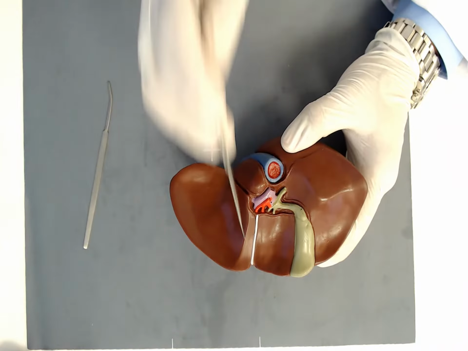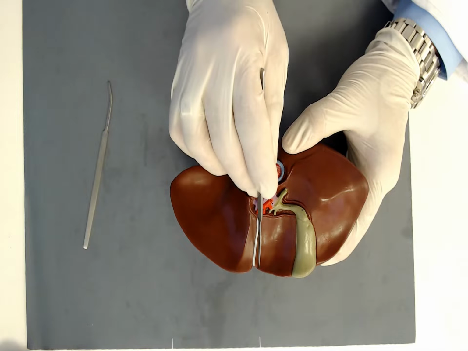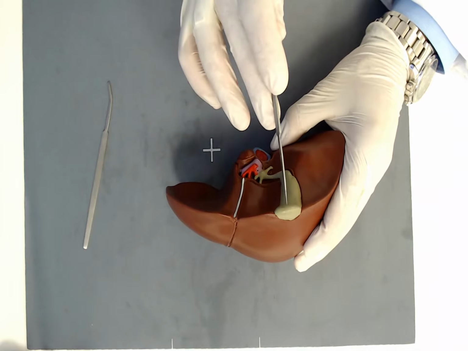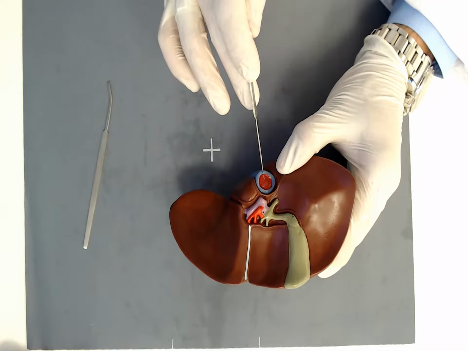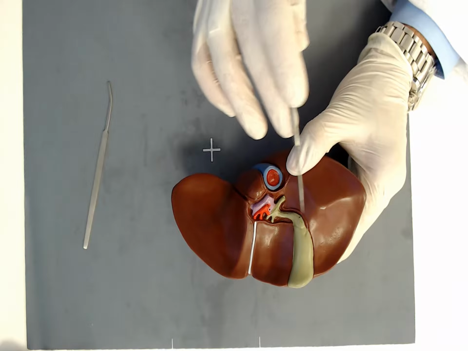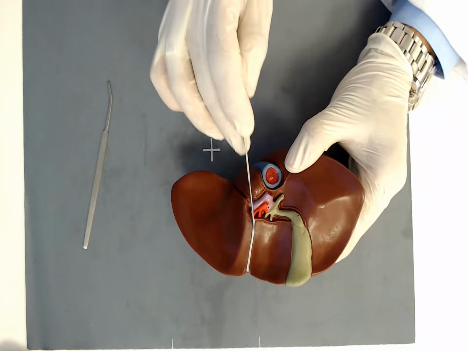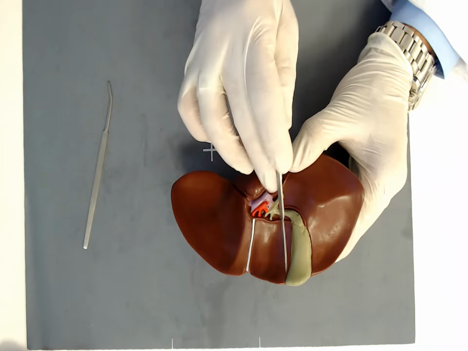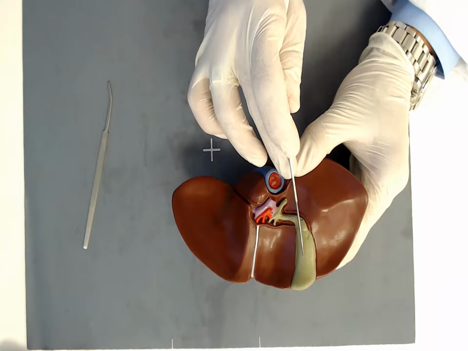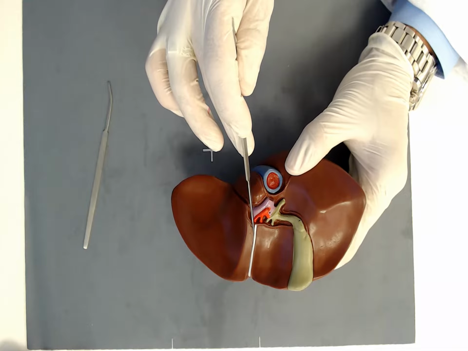So you see this quadrangular lobe. This is anteriorly, right? Always remember the gallbladder anteriorly, inferior vena cava posteriorly. So anteriorly, guys, you have this quadrate lobe, square-shaped, anteriorly, which is between the gallbladder on the right and ligamentum teres on the left.